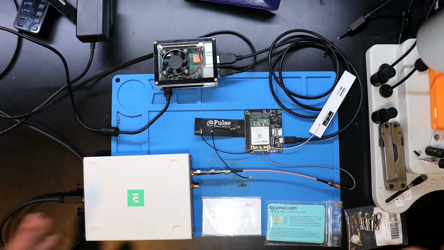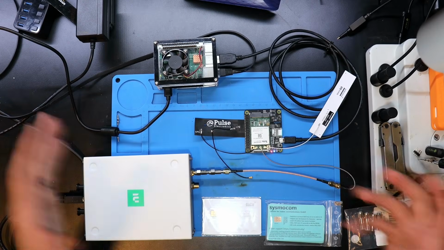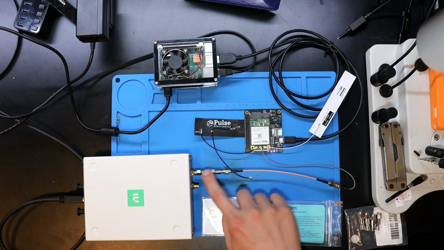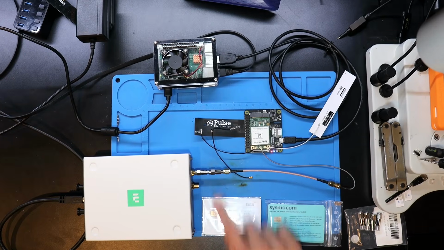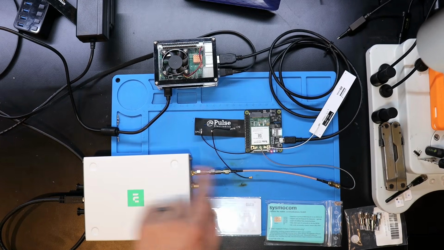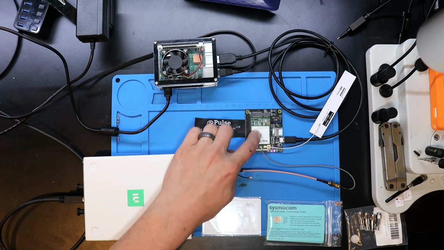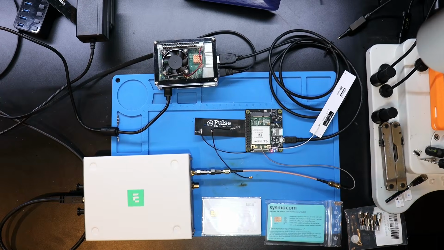And so I currently don't have an RF enclosure, so this is the method that I go with so that I am not emanating RF. And so you'll see that we have a couple of attenuators that reduce the power of the signal going in between our software-defined radio and our cell modem right here.